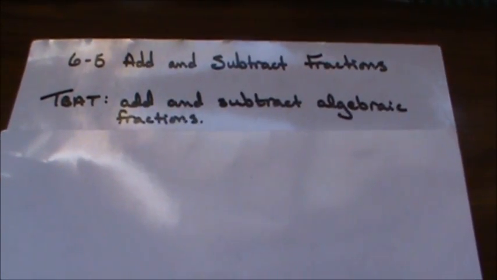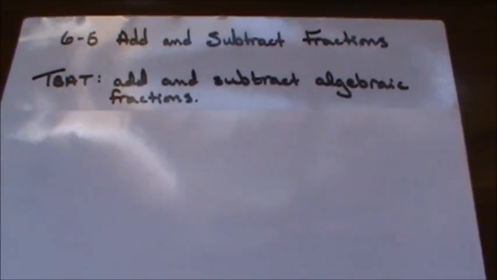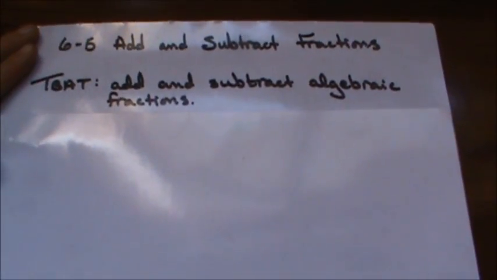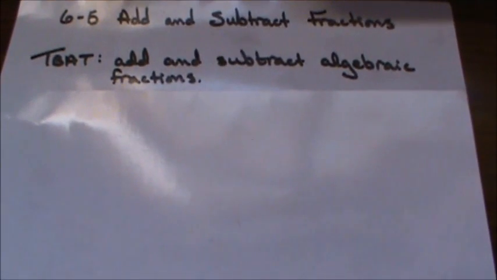Section 6.5, Adding and Subtracting Fractions. This is a tough one, guys. In this section, we need to be able to add and subtract algebraic fractions. There's two big things that you need to remember as you go through these problems.